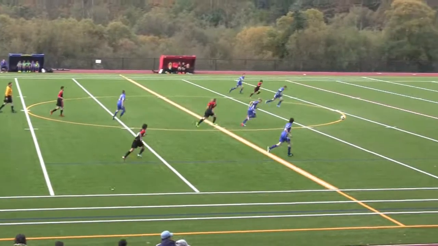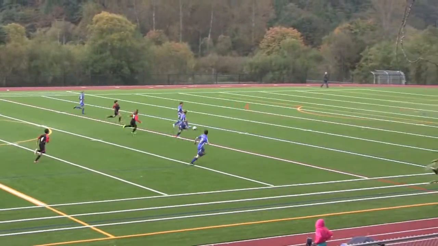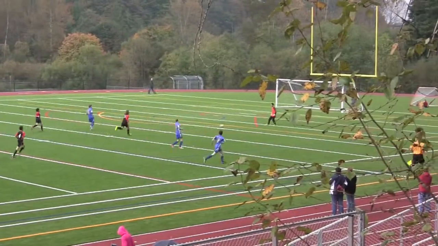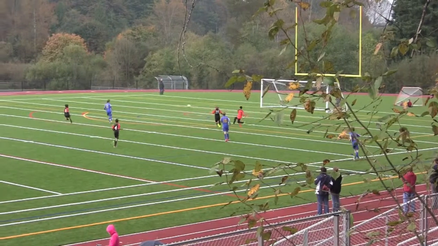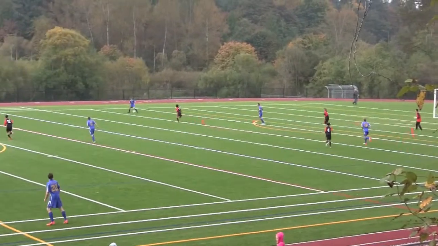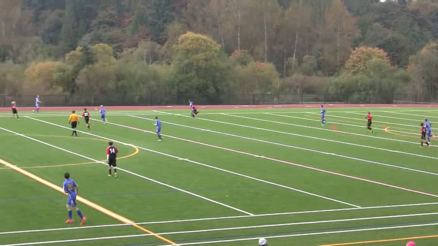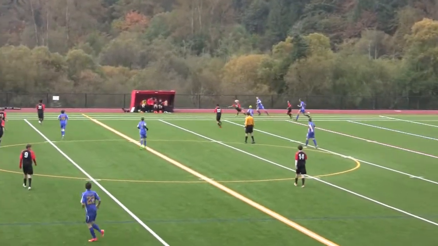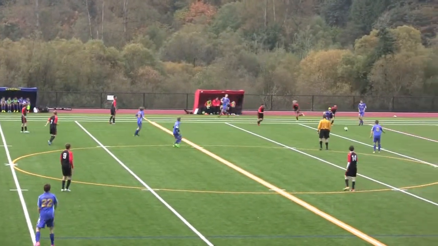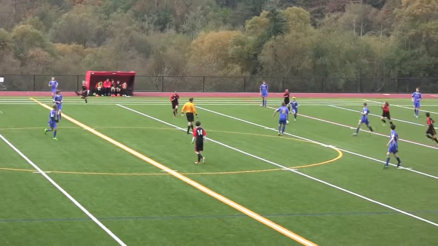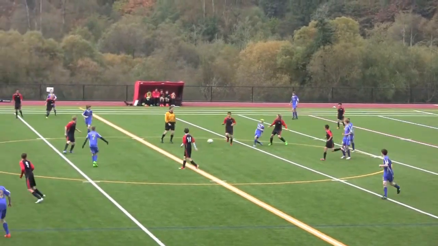Here's a good example of us getting a little impatient sending the ball forward when we're not even at half field yet. We're trying to send through balls through to our strikers. This is a good job getting it out here and starting this. We'll watch it in slow-mo. Here we go, not even at midfield yet.